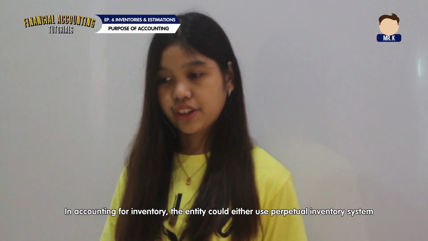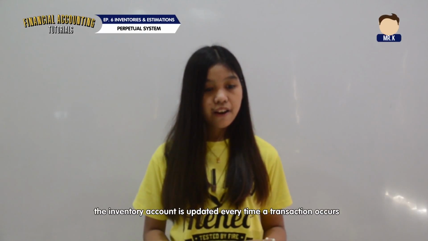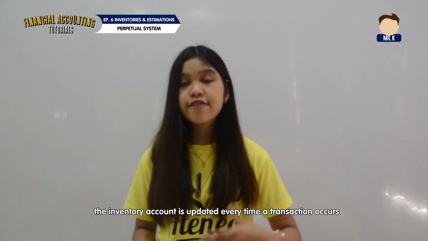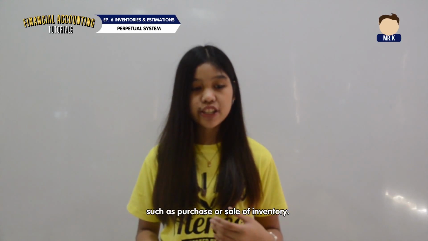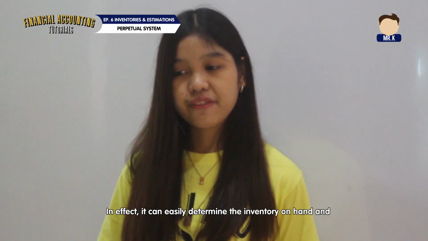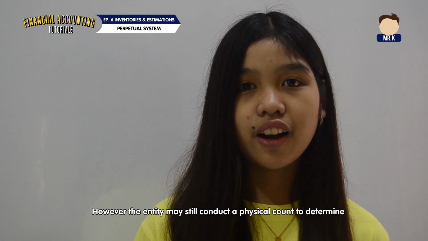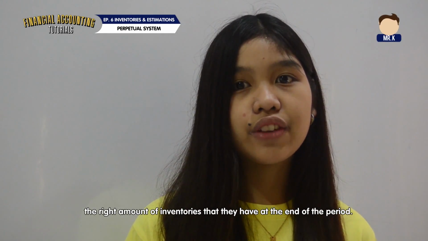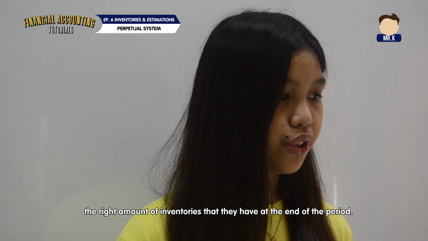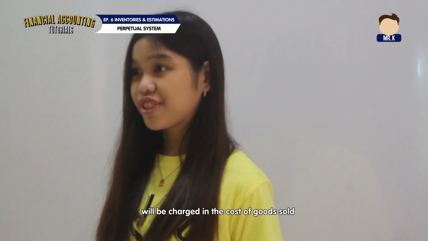In accounting for inventory, the entity could either use the perpetual inventory system or the periodic inventory system. Using the perpetual system, the inventory account is updated every time a transaction occurs, such as purchase or sale of inventories. In effect, it can easily determine the inventory on hand and the cost of goods sold without the need of physical count. However, the entity may still conduct a physical count to determine the right amount of inventories that they have at the end of the period. Any difference from the physical count and from the records in the books will be charged to the cost of goods sold.